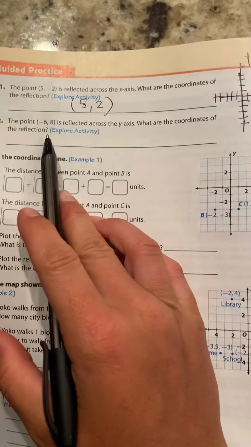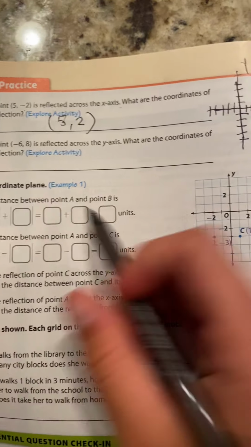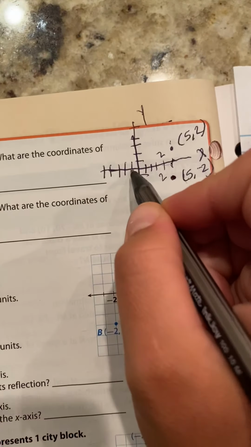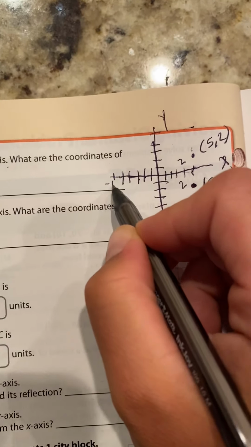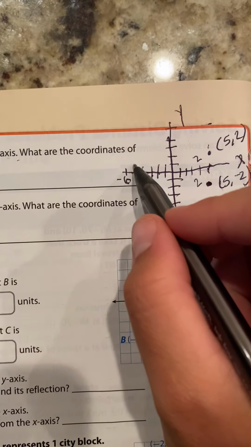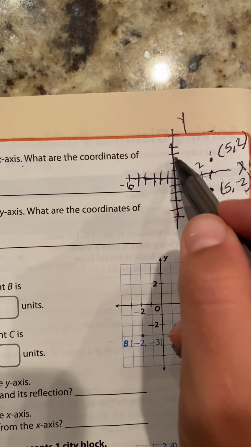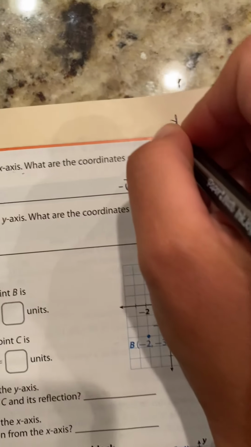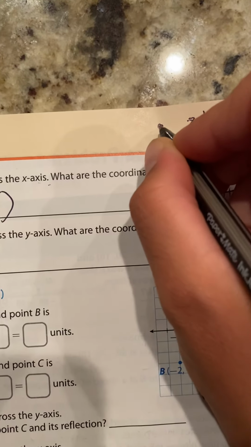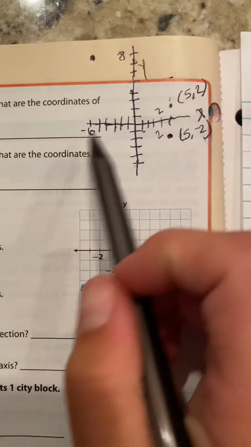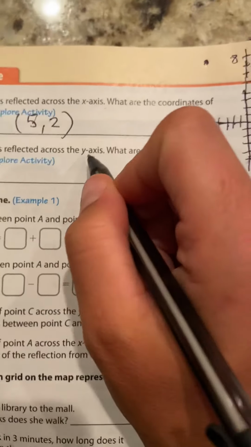Now the next one says the point -6, 8. So let's go -6, 1, 2, 3, 4, 5. I'm gonna do one more, -6, and then 8. So it's gonna go up 8, 1, 2, 3, 4, 5. I have to go up a little bit, 6, 7, 8. So -6, 8 is gonna be right about here. We want to reflect it across the y-axis this time.